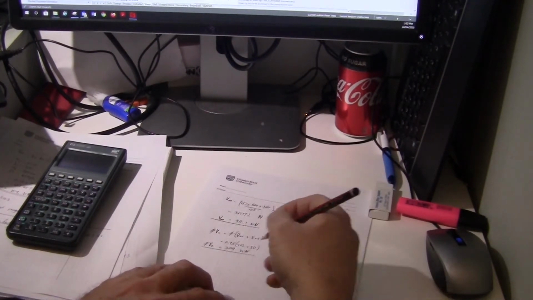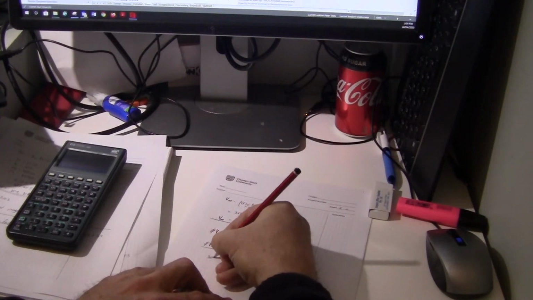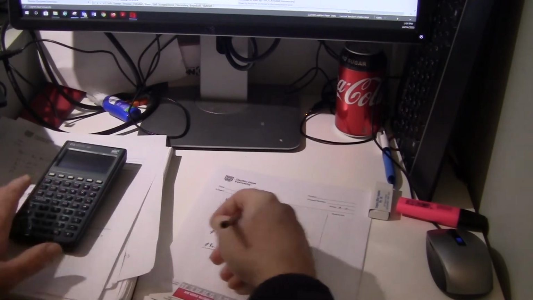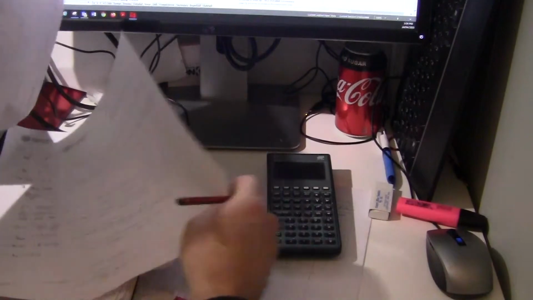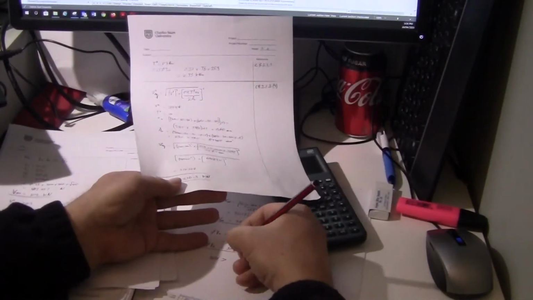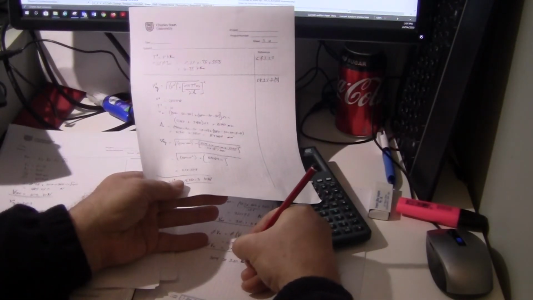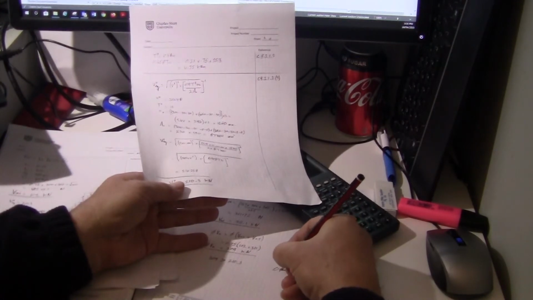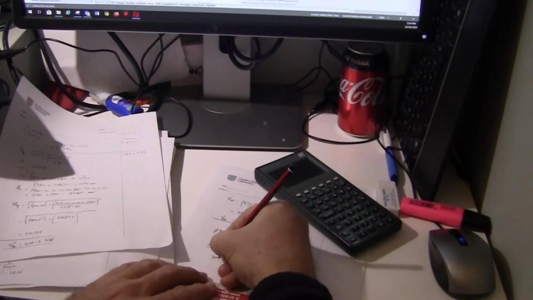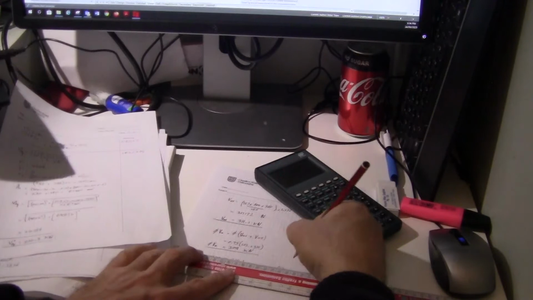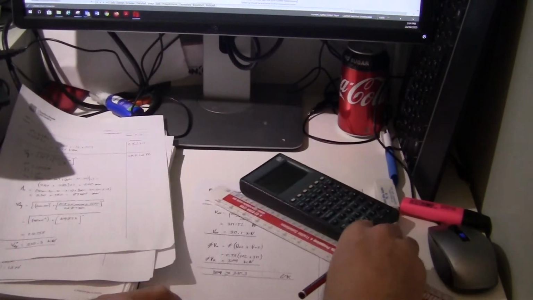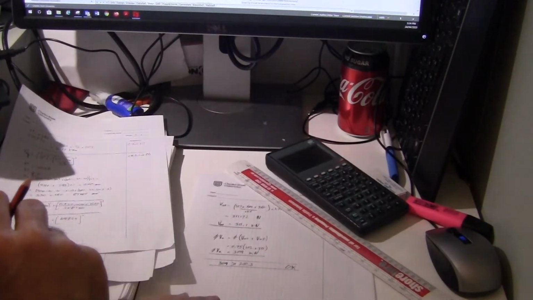So phi VU equals 309 kilonewtons. 309 is greater than our V star equivalent. You remember what that was? 210.3. So we've just proved that this can take the load.